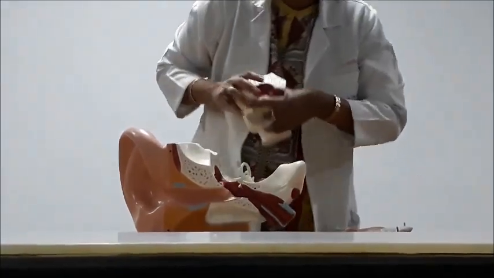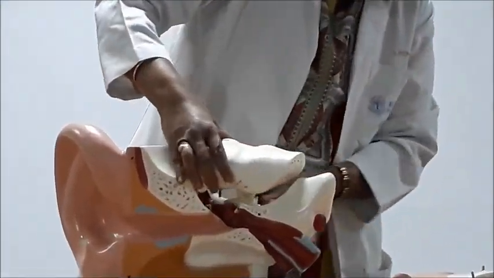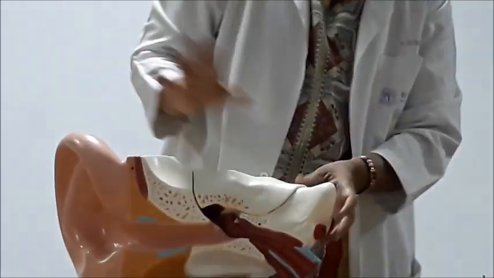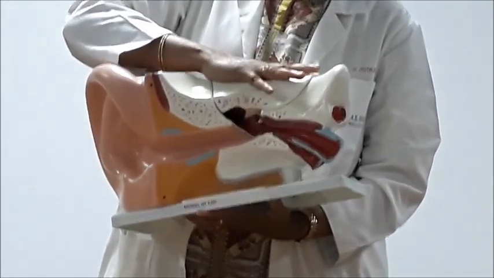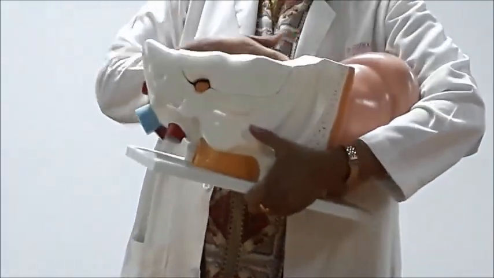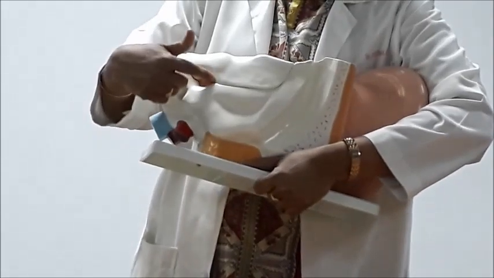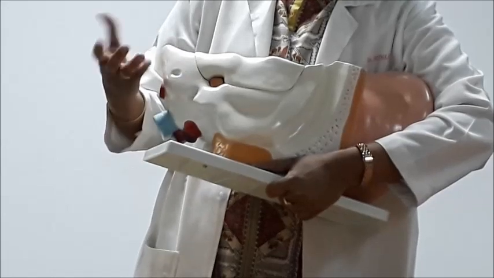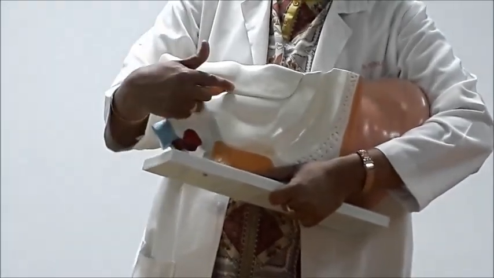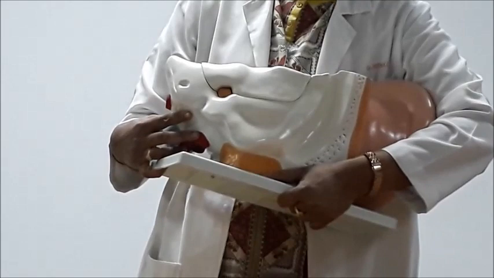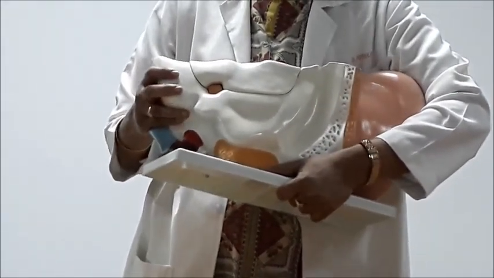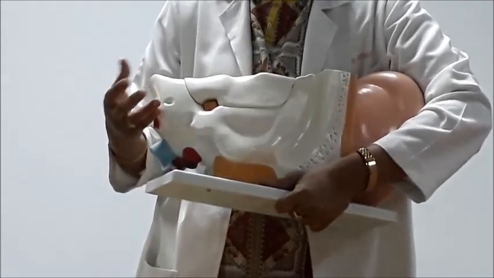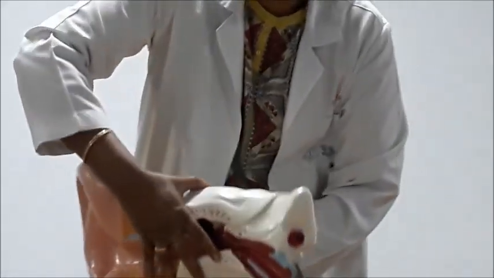Now, after closing the roof, the petrous part is closed by the tegmen tympani. At the posterior part, can you see a foramen here? The nerve which is coming out through the foramen is the vestibulocochlear nerve. So what is this foramen here? The internal acoustic meatus, which transmits the 7th and 8th nerves and the labyrinthine vessels.